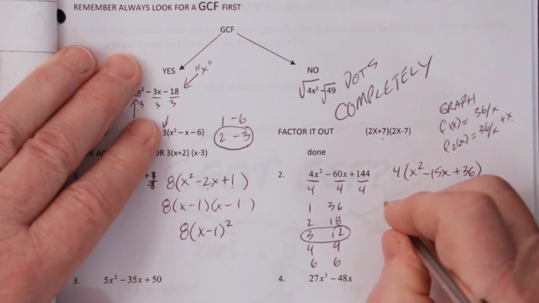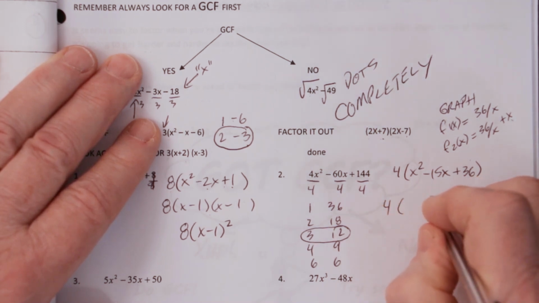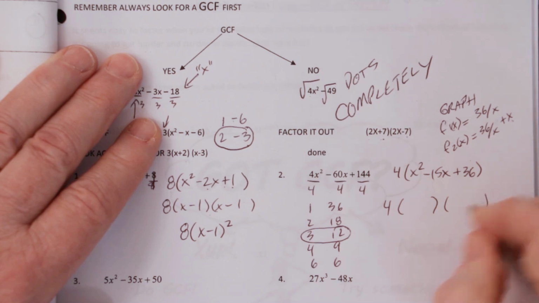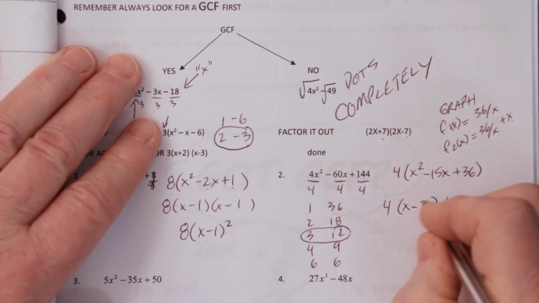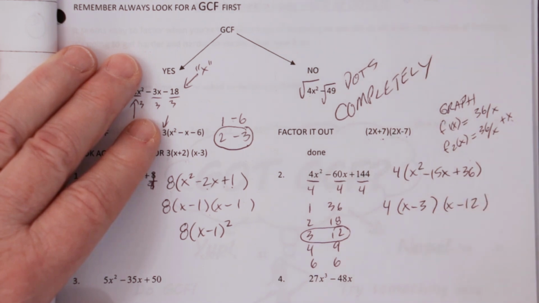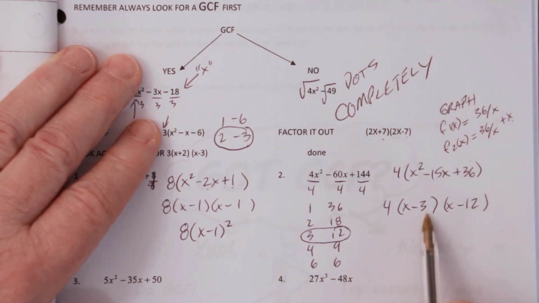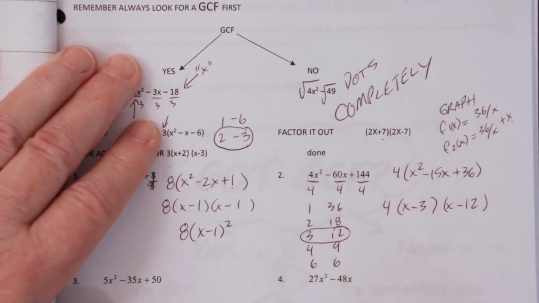So I'm going to do a 4, 2 sets of parentheses. I don't want to lose that GCF. X minus, and then 3 and 12. Now, the 12 and the 3 can be switched. Has to be minuses. 4's got to be out in front. Okay.